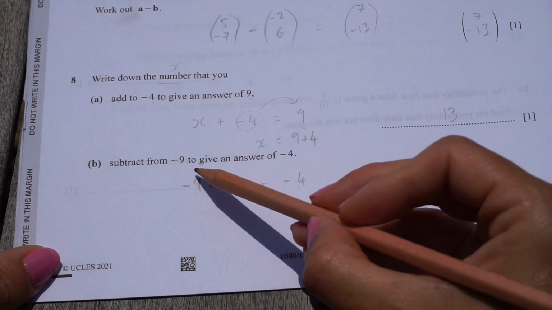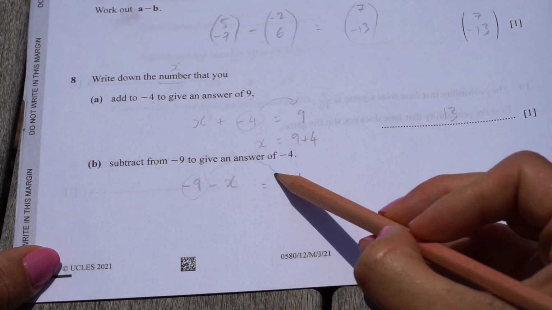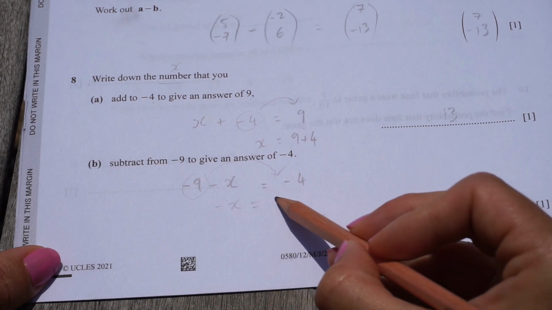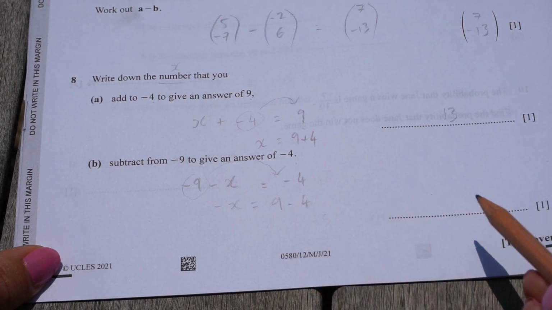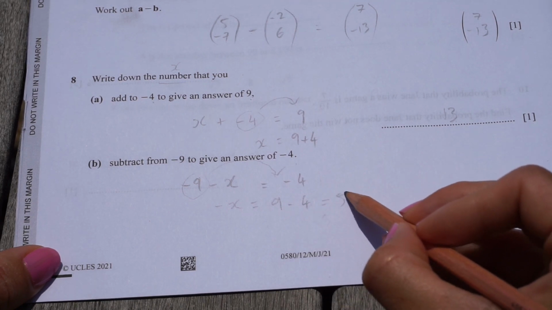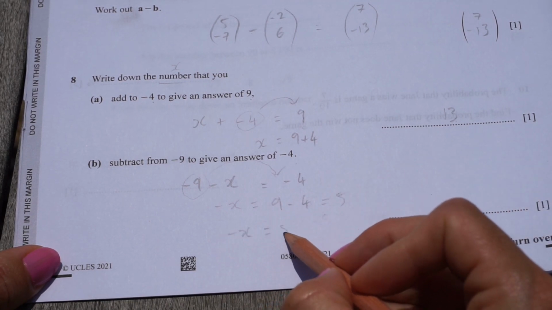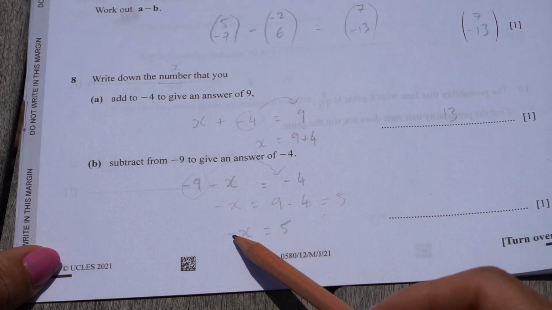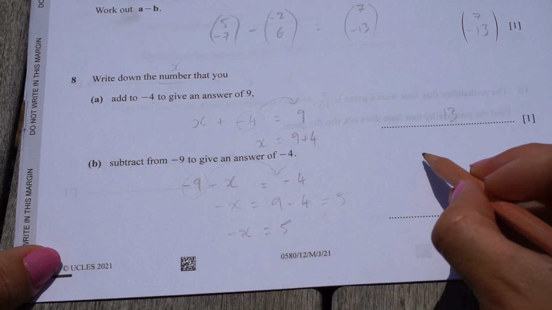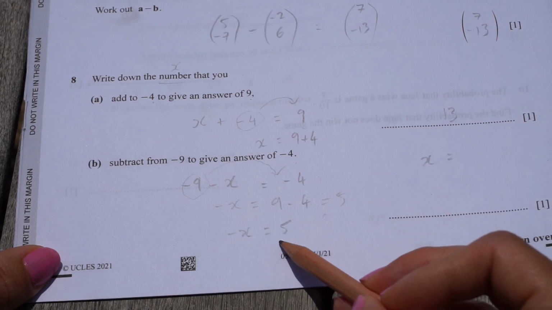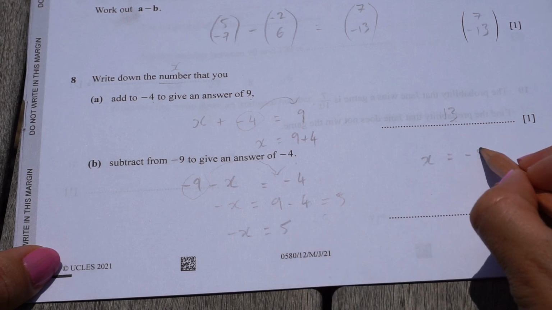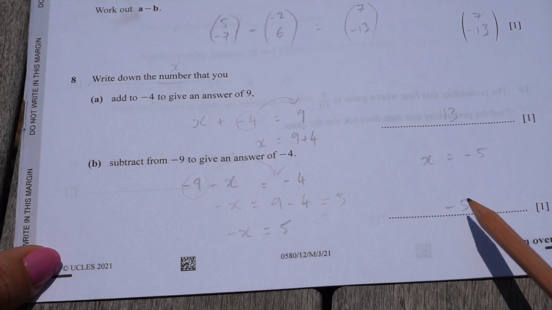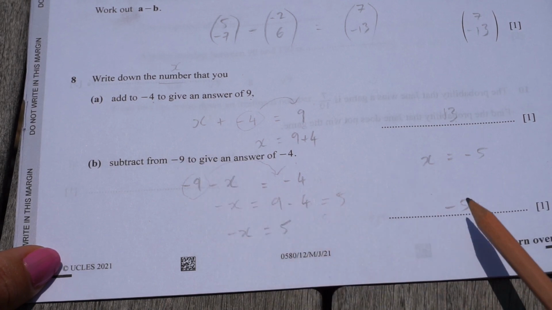So if I move the negative 9 over to the other side of the equation, it becomes a positive. So I'm left with negative x equals positive 9 take away 4, and 9 take away 4 is 5. So that means negative x is equal to 5, but we can't leave it like this, because this should be positive x. So if we change this negative x to a positive x, it means you have to change the sign of this number as well. So it becomes negative 5. So that is the number that you have to subtract from negative 9 to give an answer of negative 4.